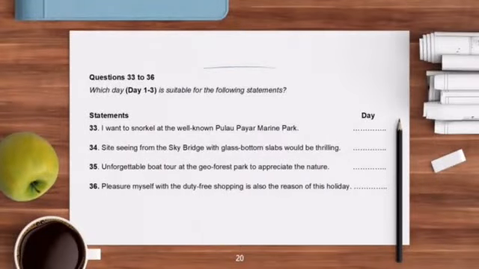Okay, let's look at the answers for questions 33 to 36. Which day, day 1 to day 3, is suitable for the following statements? Number 33. I want to snorkel at the well-known Pulau Paya Marine Park. So it should be day 2. The answer should be day 2.